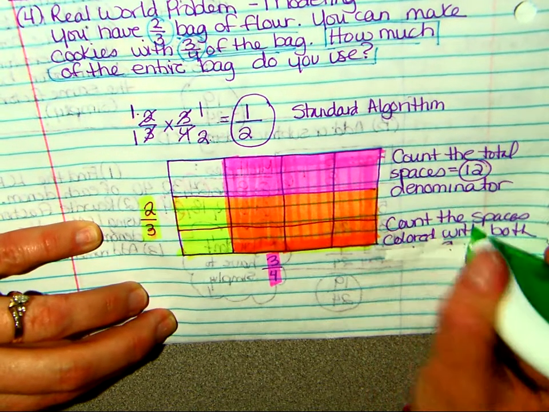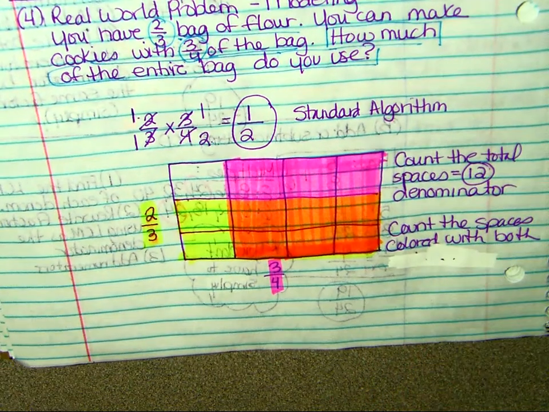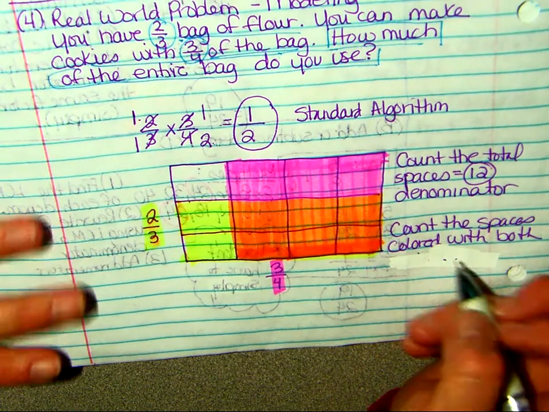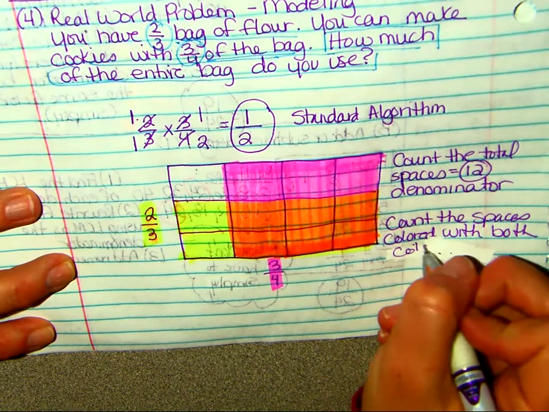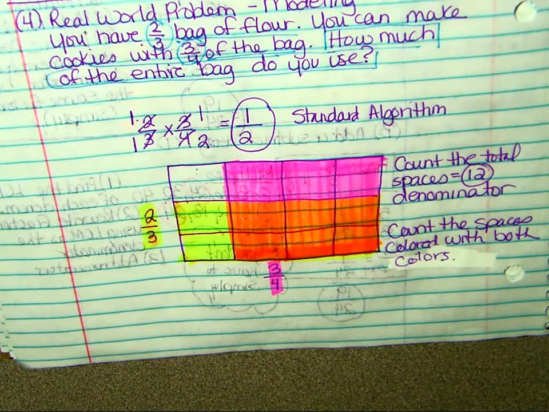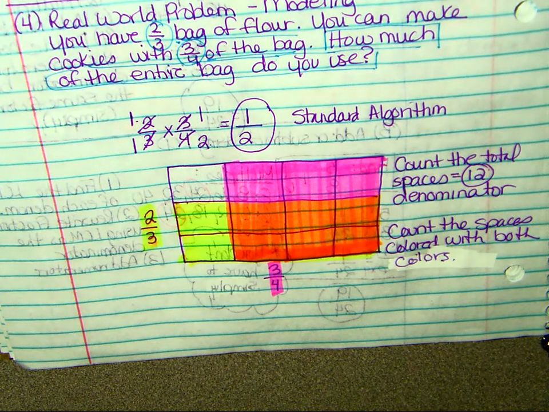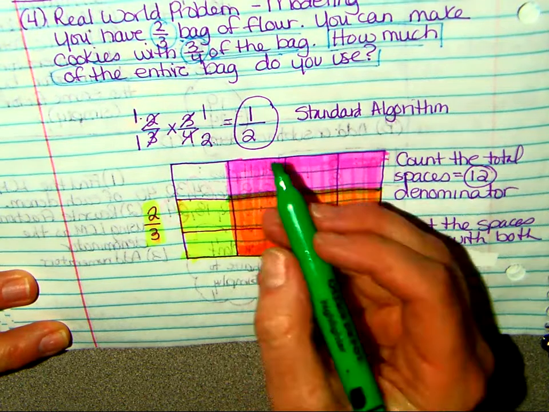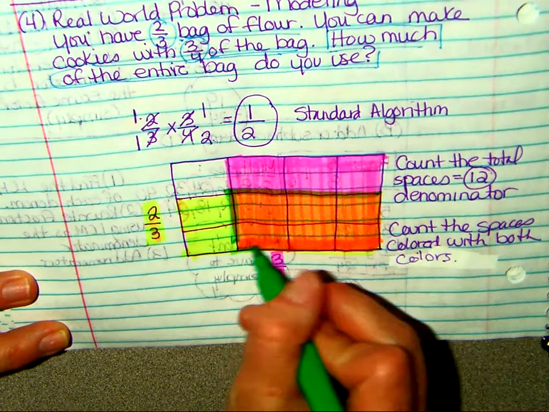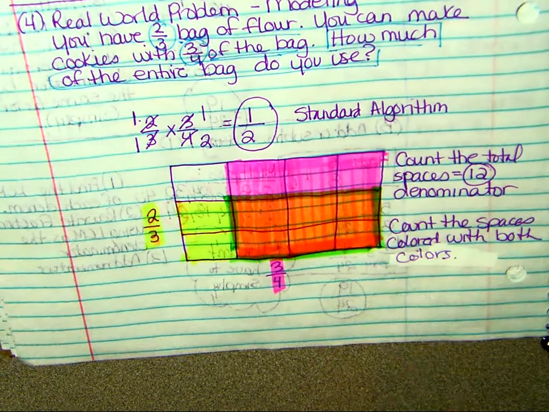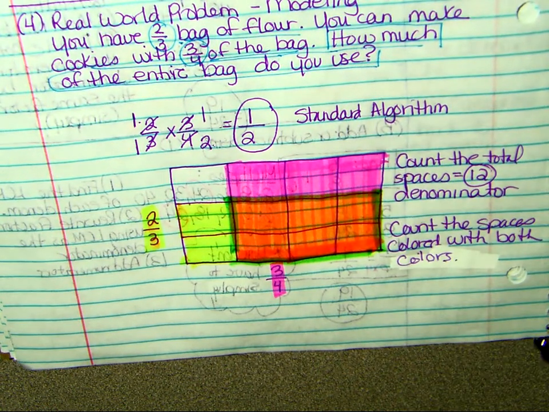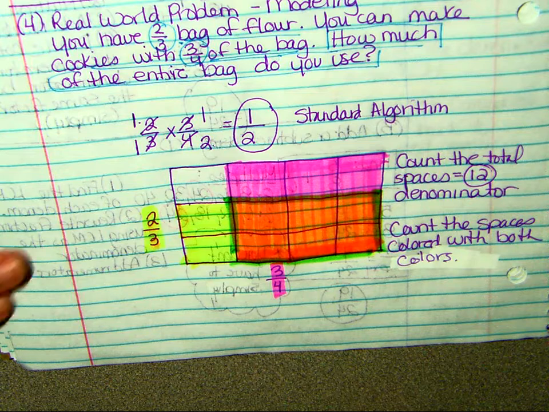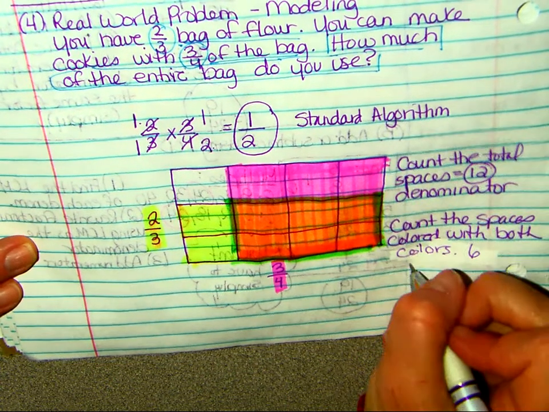Maybe you should try counting that again. So notice here, in mine, there are these orange ones. They're colored both with pink and with yellow, and they turned orange. How many were in that spot, Alex, again? 6. Good. And this is going to become your numerator.